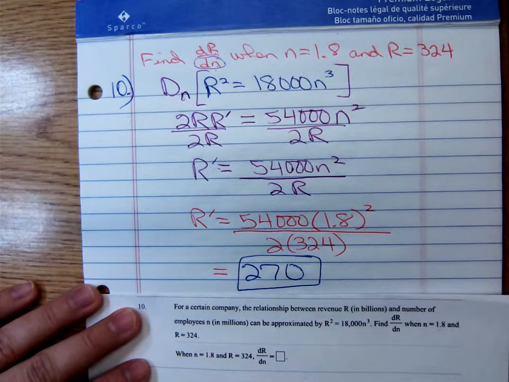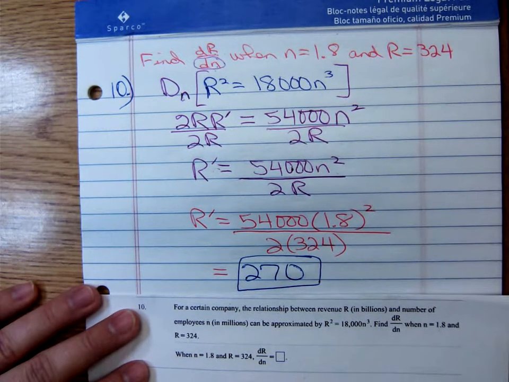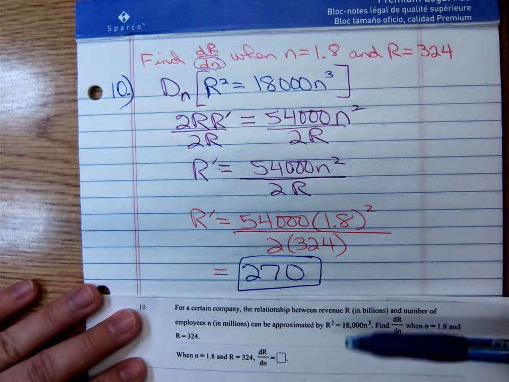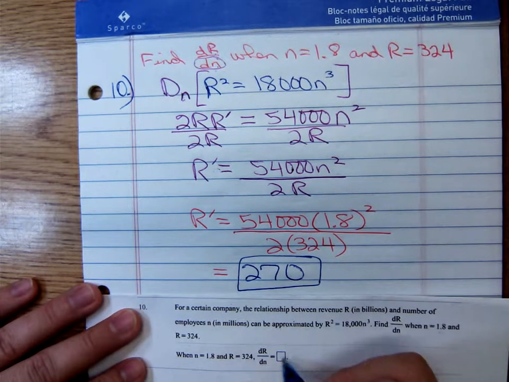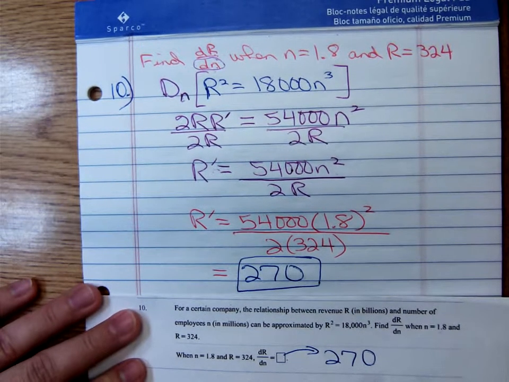So if they added more employees, they would be more productive. Their revenue would increase. I bet you their costs would increase dramatically though. Remember, just because you have a nice revenue, that doesn't necessarily say anything. They may have a $600 billion cost at that point.